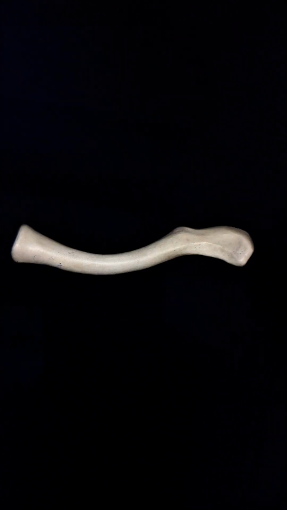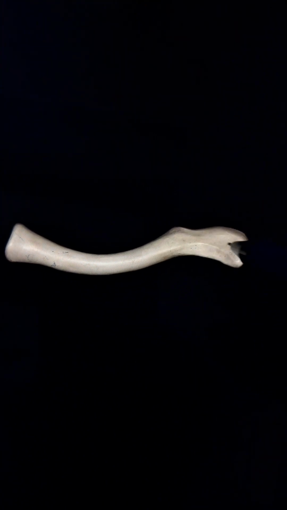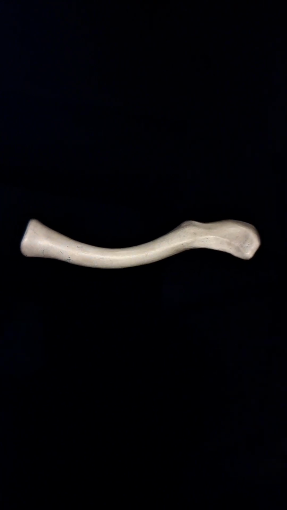This is the lateral end or acromial end. It is flattened from above downwards. It bears a facet that articulates with the acromion process of scapula to form acromioclavicular joint. This is the shaft of the clavicle. This is placed like superior surface facing upwards.